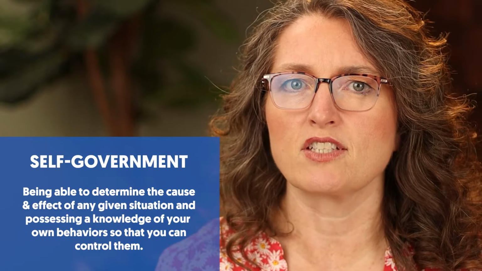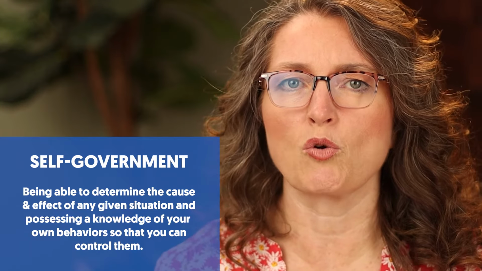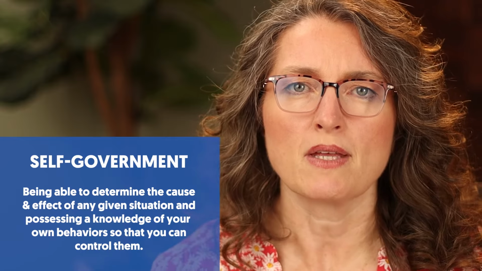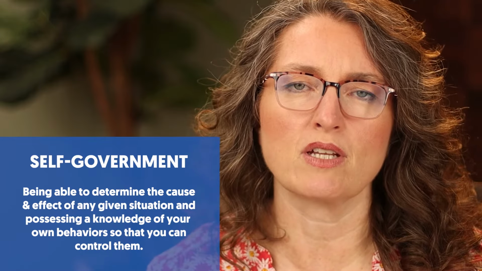Self-government is when you're able to determine the cause and effect of situations and you possess a knowledge of your own behaviors so that you can control them. Even a person with learning disabilities can learn cause and effect. In fact, you've probably felt manipulated sometimes by your child with learning disabilities, and this is because every person, even a person with learning disabilities, learns through cause and effect, and they start to try to control and interact with their world based on what they understand about cause and effect.